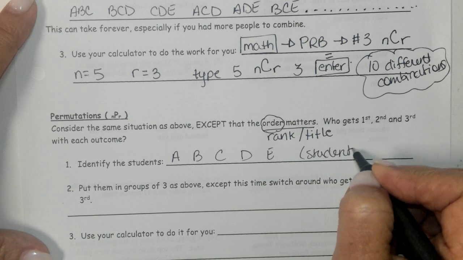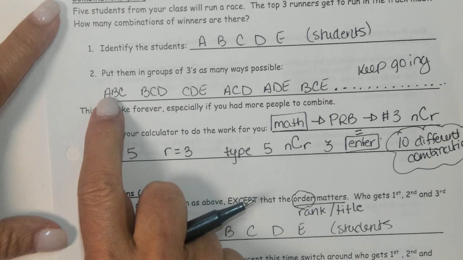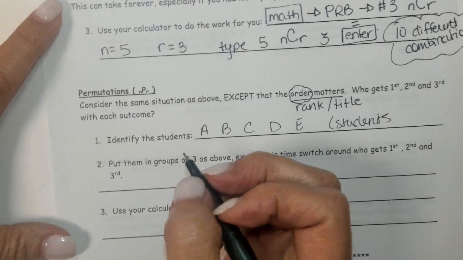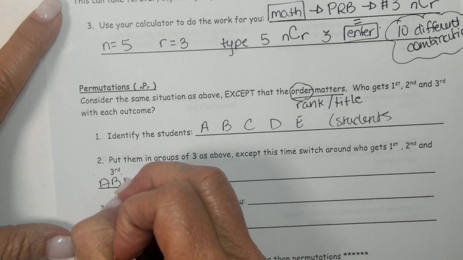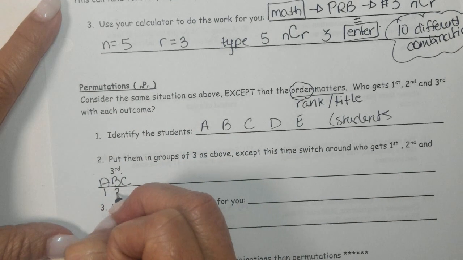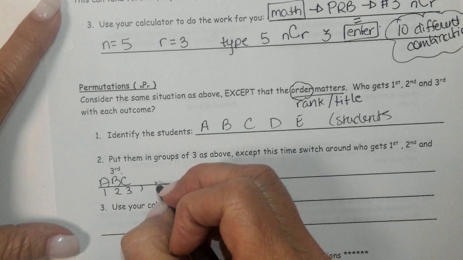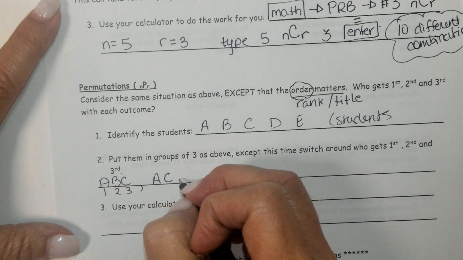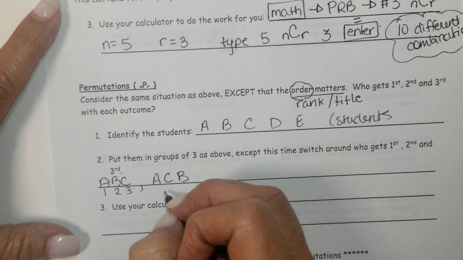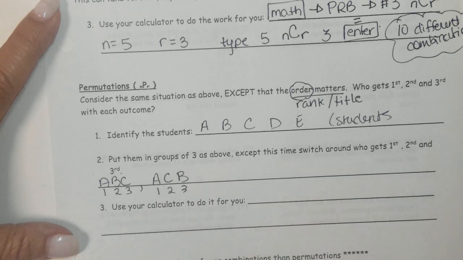And I'm going to take my first group of students, students A, B, and C. Basically A got first, B got second, C got third. But let me rearrange B and C, because maybe C got second and B got third. So that's another order I can put them in.